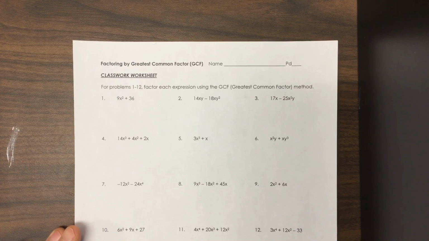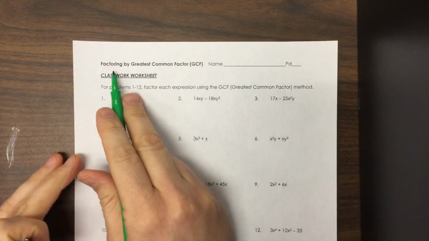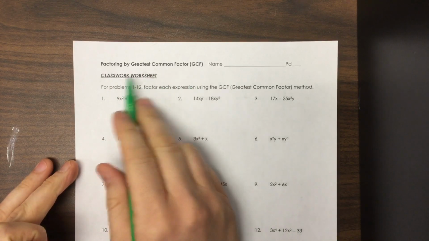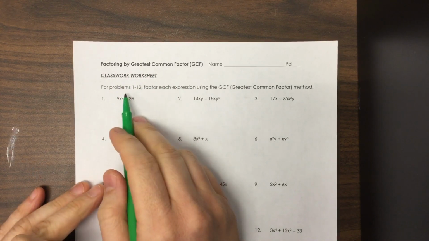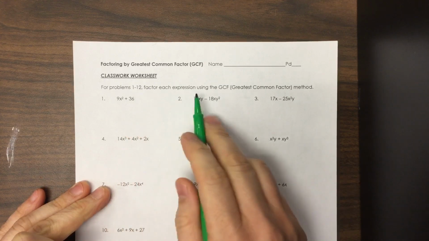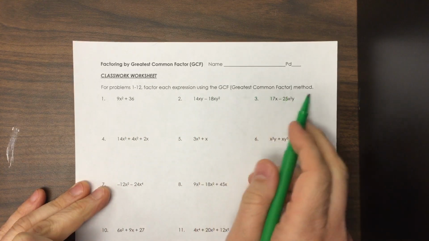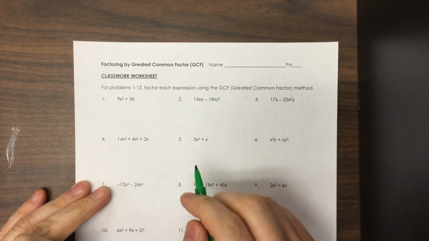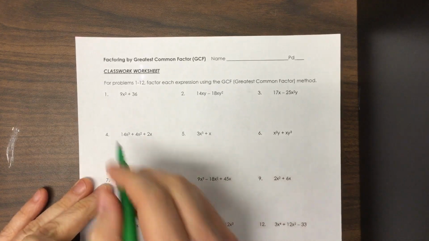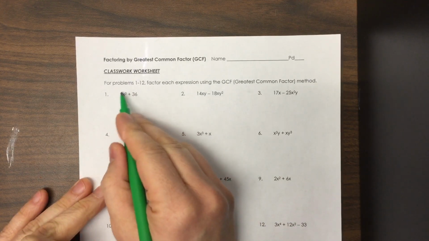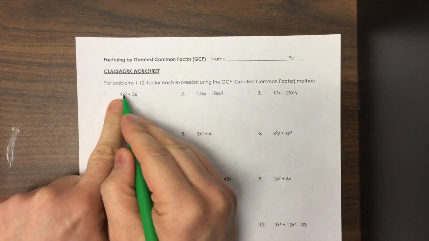Okay guys, we are going to go through the odd numbered problems for the factoring by greatest common factor classroom worksheet. For problems 1 through 12, factor each expression using the greatest common factor method. Alright, so what you're looking for is the biggest factor that is in both terms.